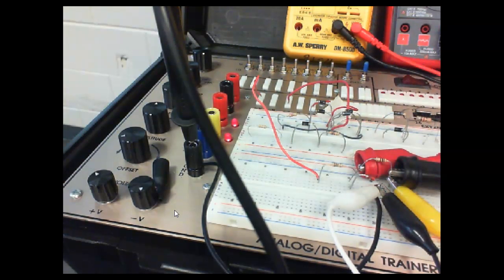And then it comes back around and comes back over here to this common right here. So this is the circuit. So what we're going to do now is come up here and see if this thing is doing what it's supposed to do.